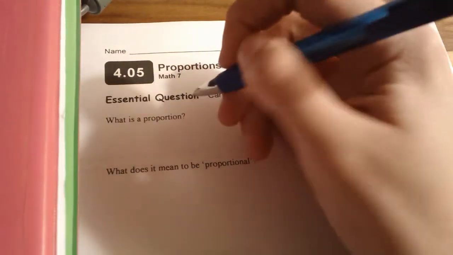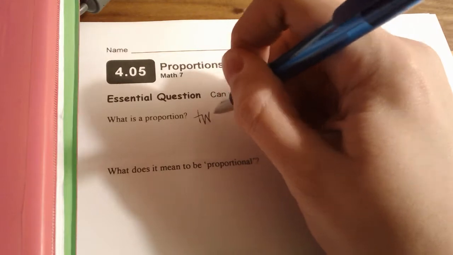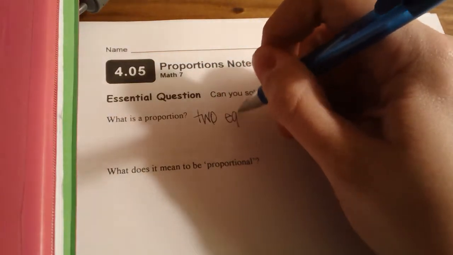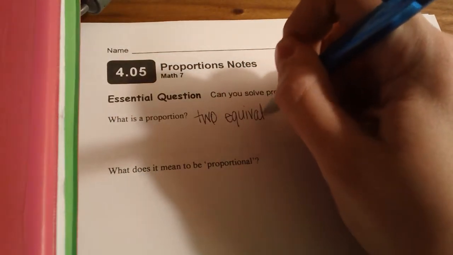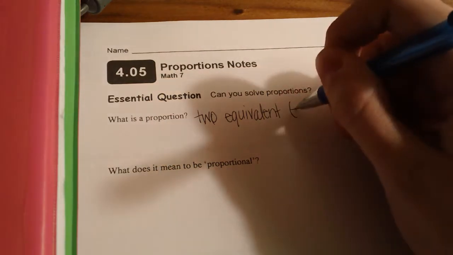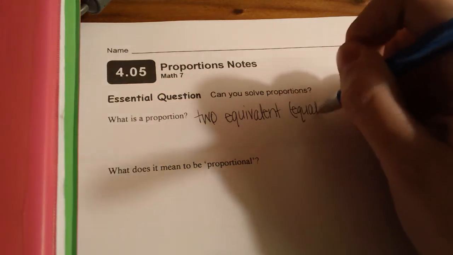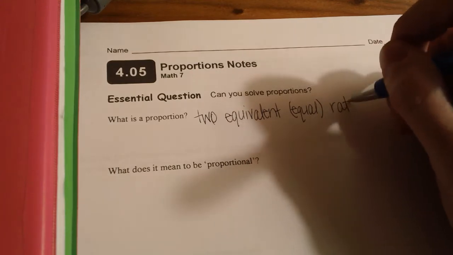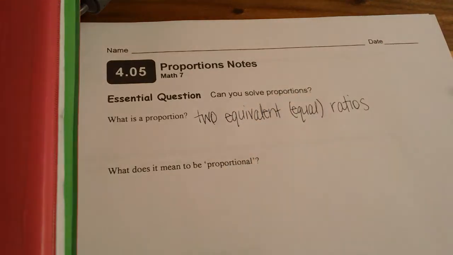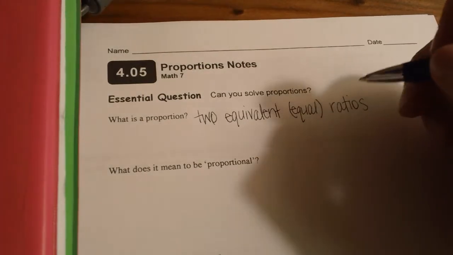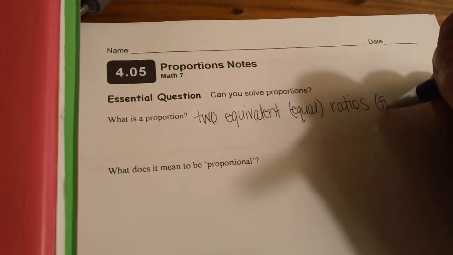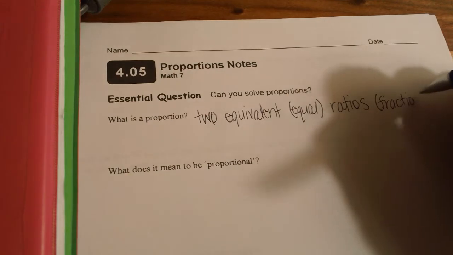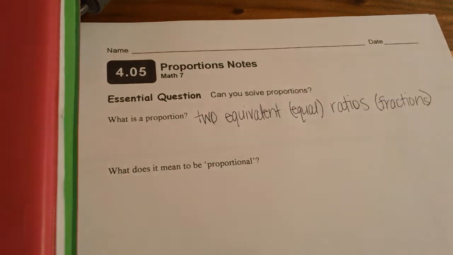A proportion is two equivalent or equal ratios. Equivalent just means equal. And we could also just say that they're two equal fractions or two equivalent fractions.